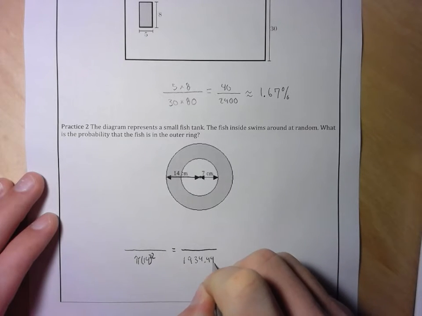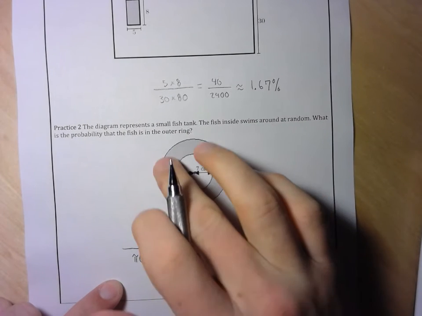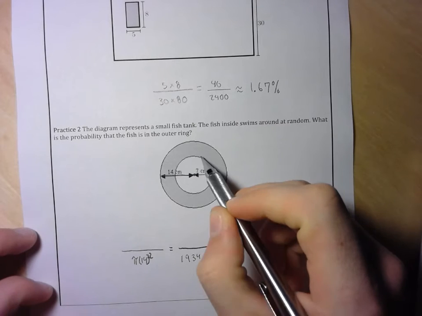So that's the area of everything inside the outer circle, the shaded area and the empty area.